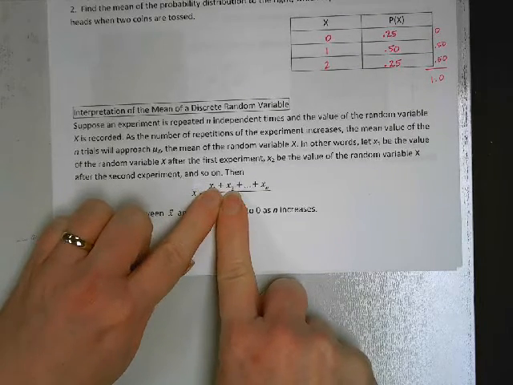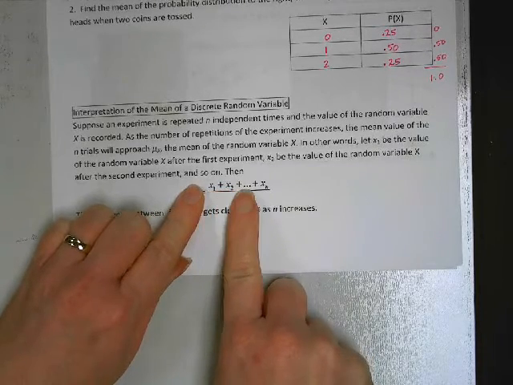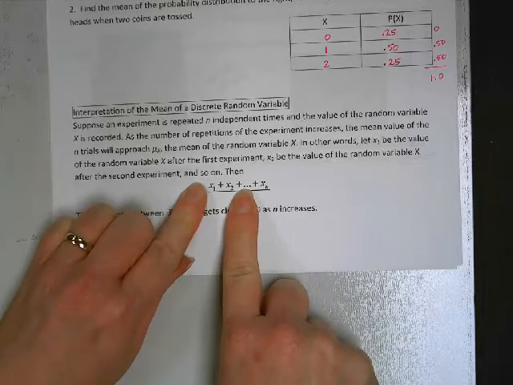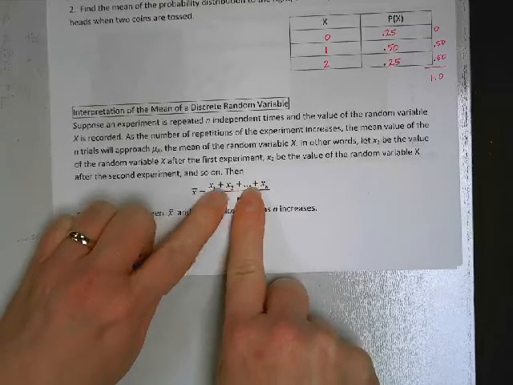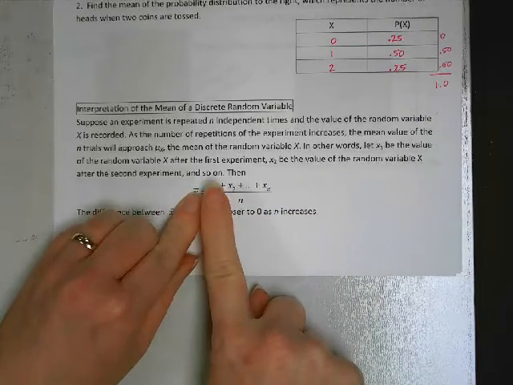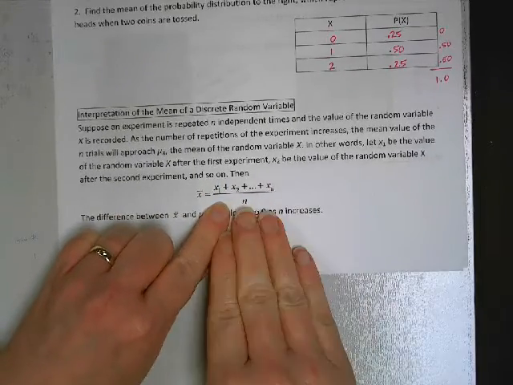I'd write down another 0. I do the experiment a third time, and this time one of them is heads. So it would be 0, 0, 1. Then I do the experiment again, and again only one of them is a head. So it would be 0, 0, 1, 1. And so on and so forth. And then I would divide. So let's say at this point it's 0, 0, 1, 1 divided by 4, because I've done the experiment 4 times.